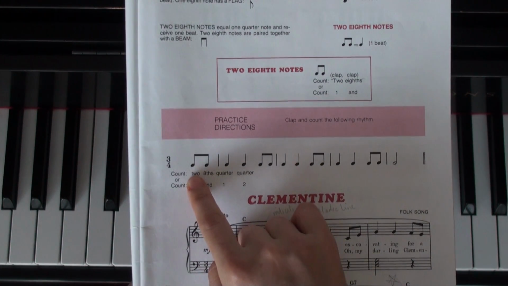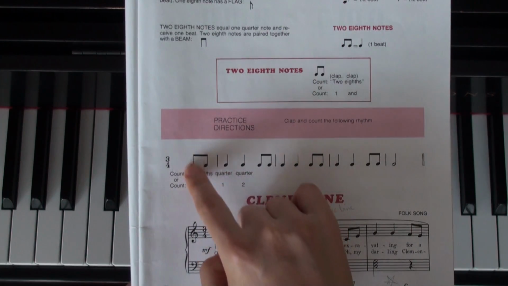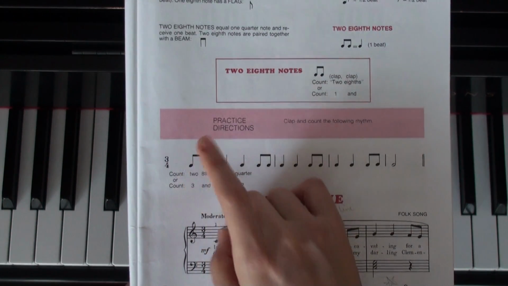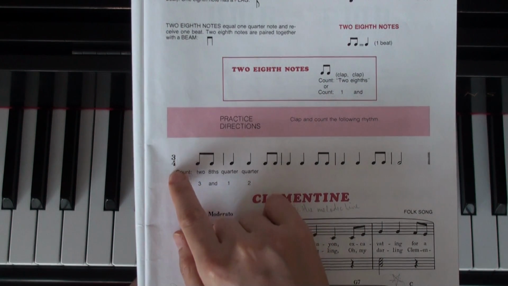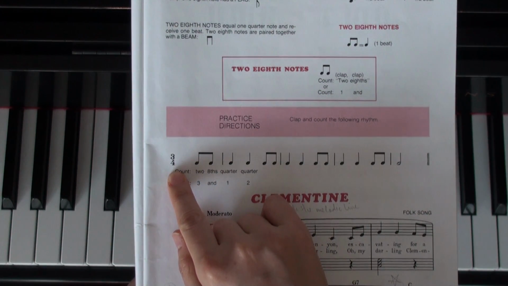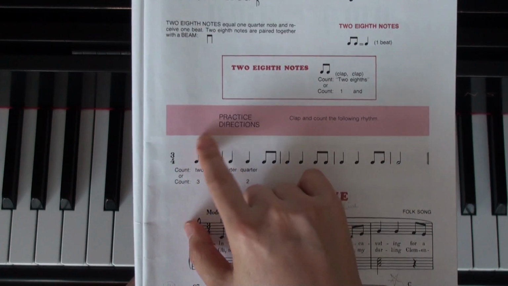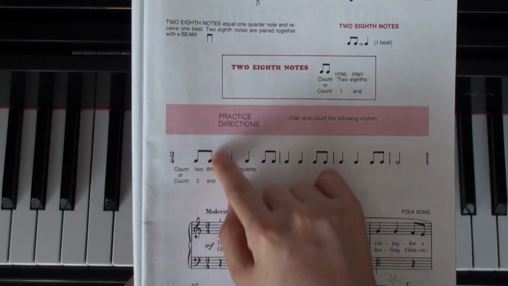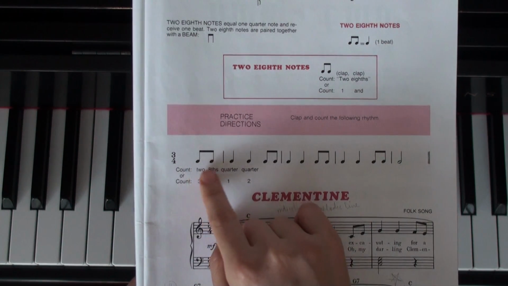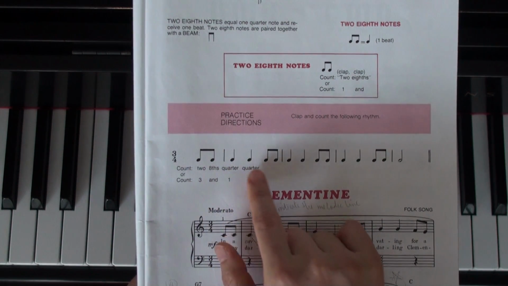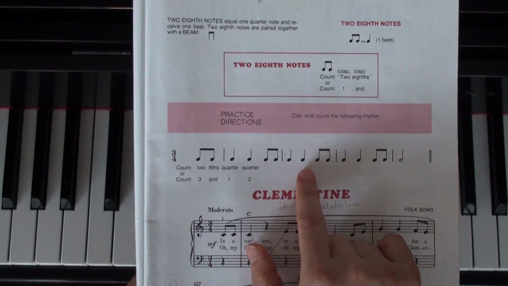Here it's only one beat, because 2 eighth notes equal 1 beat, and that's the third beat because we have a 3/4 time signature. The last single beat is the third beat. So this is 3 and. Okay, 3 and 1 and 2 and 3 and 1 and 2 and.